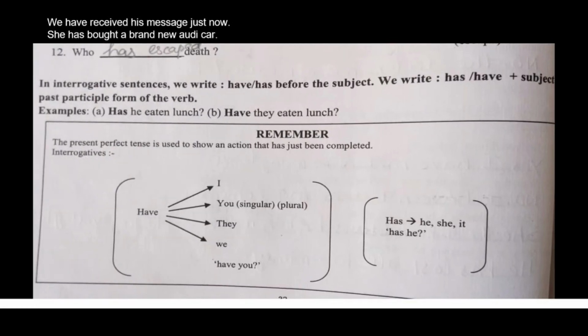Okay, let's see the interrogative formation of present perfect tense. The present perfect tense is used to show an action that has just been completed.